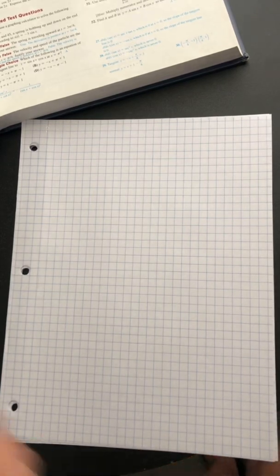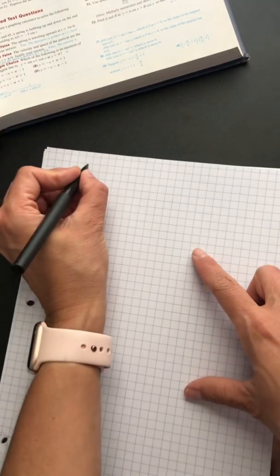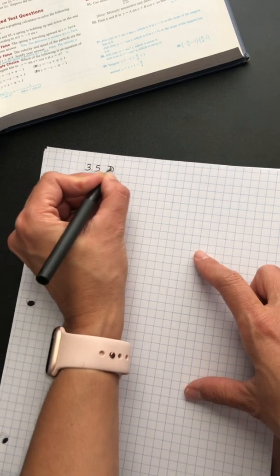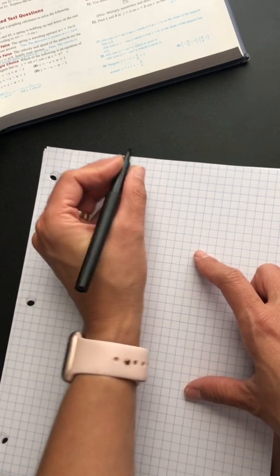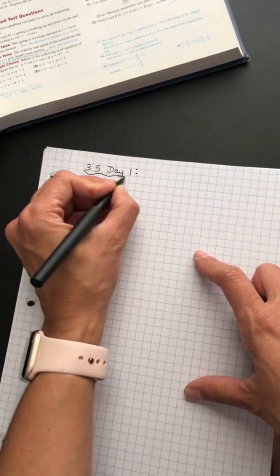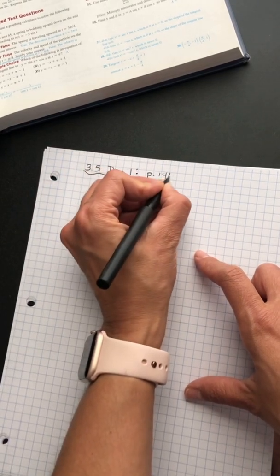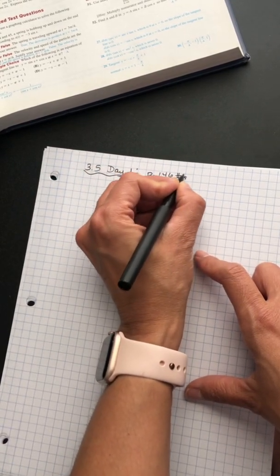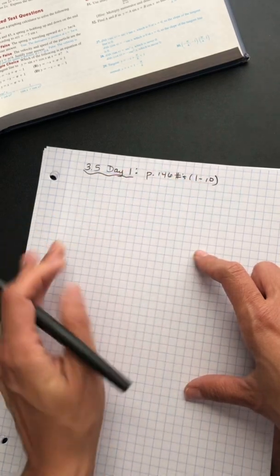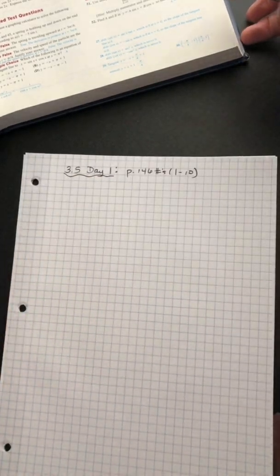All right, so let's go over the homework. This is 3.5, day 1, page 146, numbers 1 through 10. All right, so let's take a look at number 1.